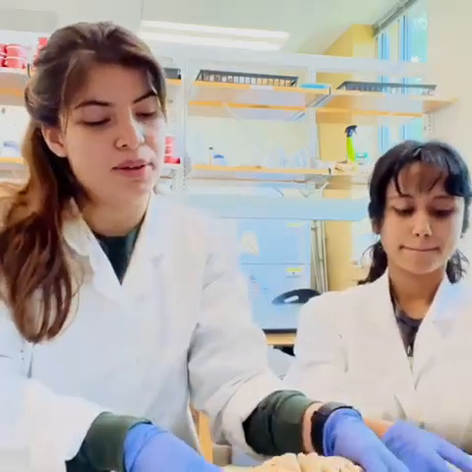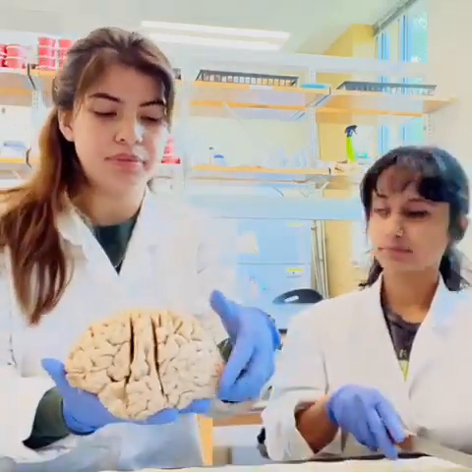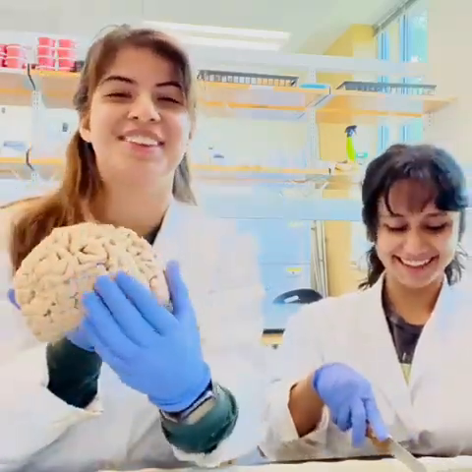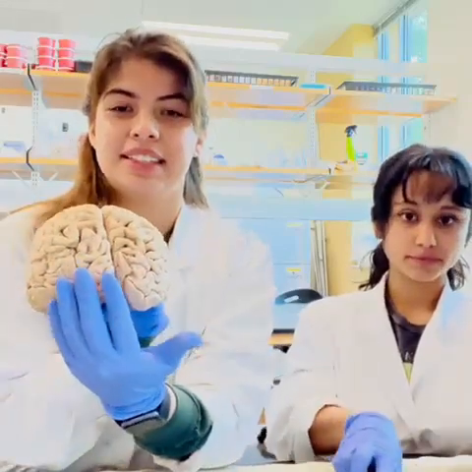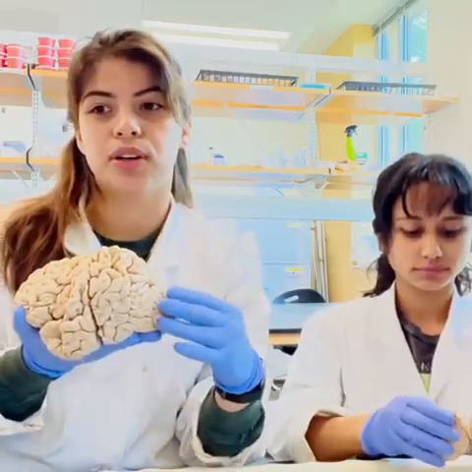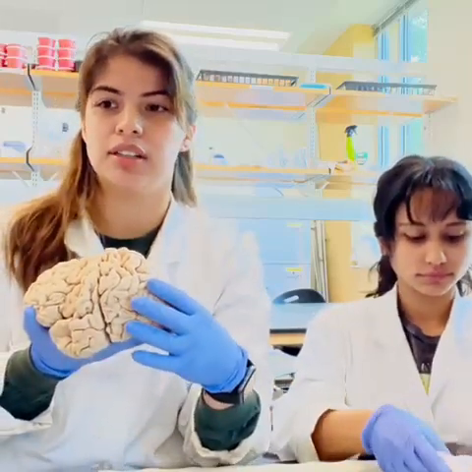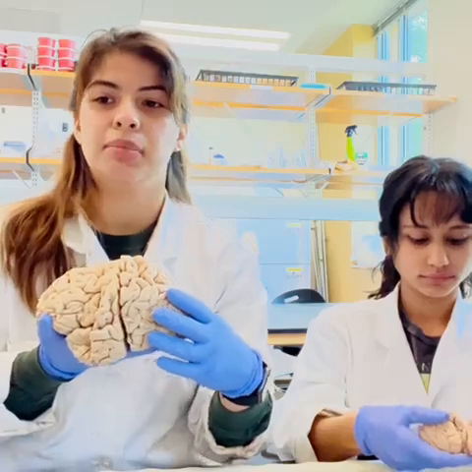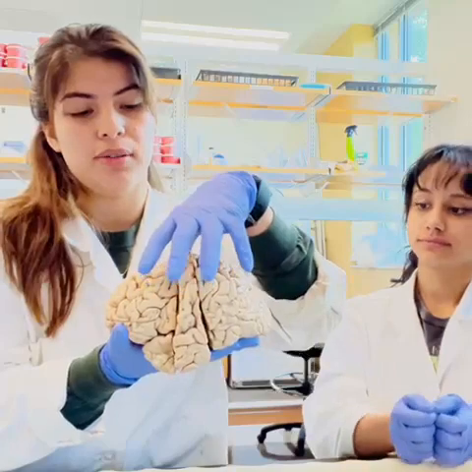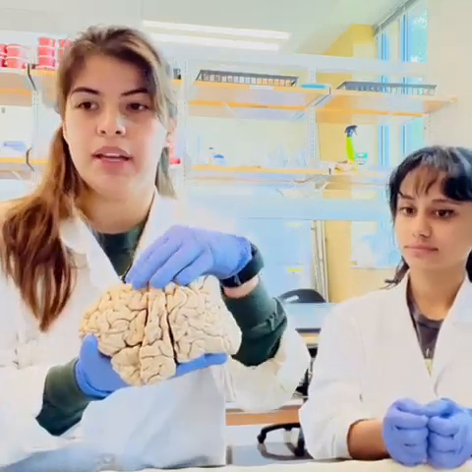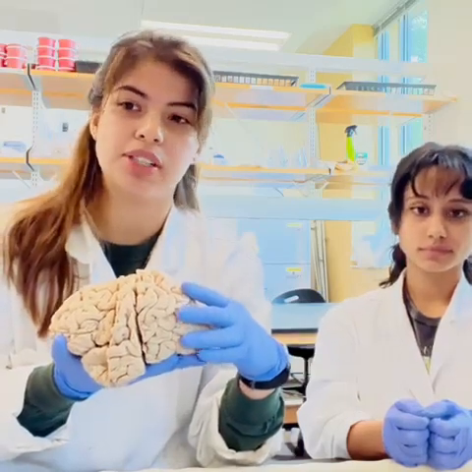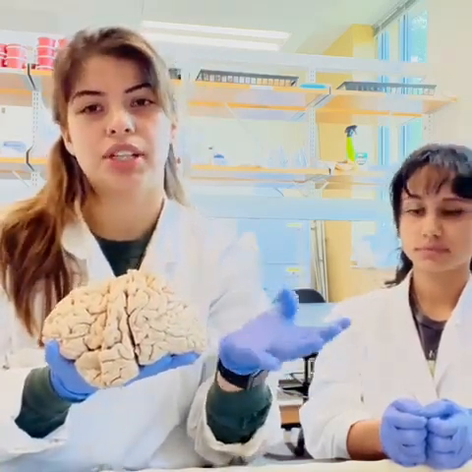Next we'll talk about the lobes of the brain. Here we have the frontal lobe, and it's divided into the left and the right hemispheres. The frontal lobe is responsible for higher executive functions such as emotional regulation, planning, reasoning, and problem solving. Then we have the parietal lobe, which is behind the frontal lobe. This one is responsible for integrating sensory information such as touch, temperature, pressure, and pain.